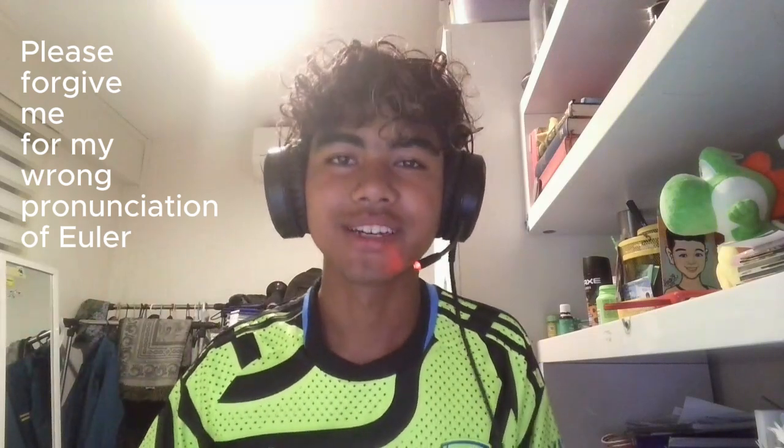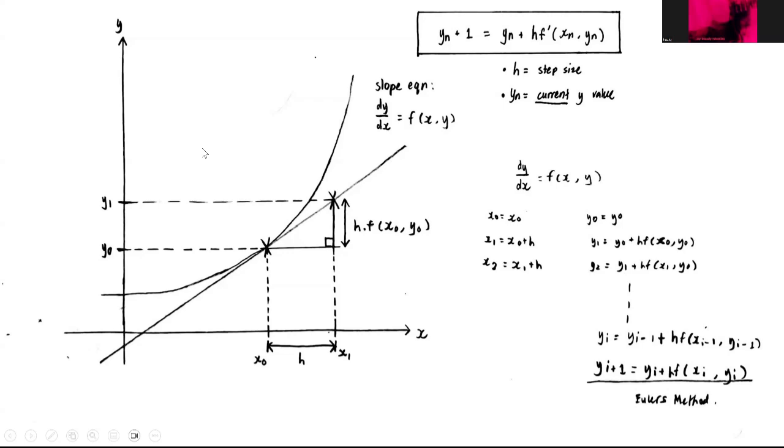Hi, my name is Hazik, and today I'll explain how to solve a first-order differential equation using Euler's method. I'll also compare it to the exact solution and calculate the approximation error at x equals 1. Let's dive in. Let's use this example to understand how the method works.